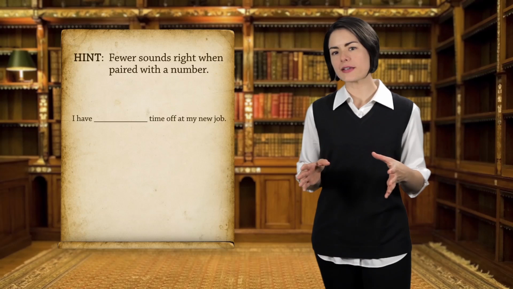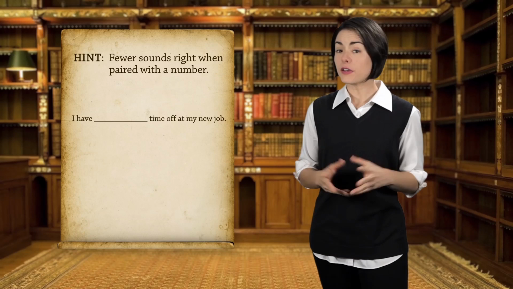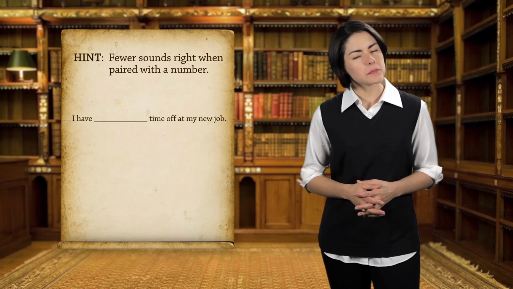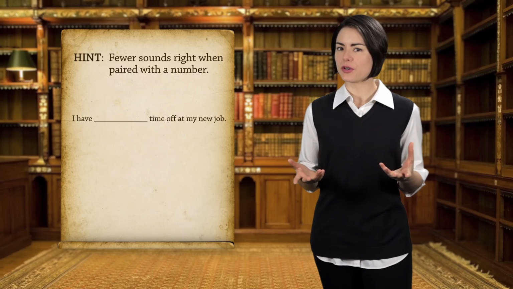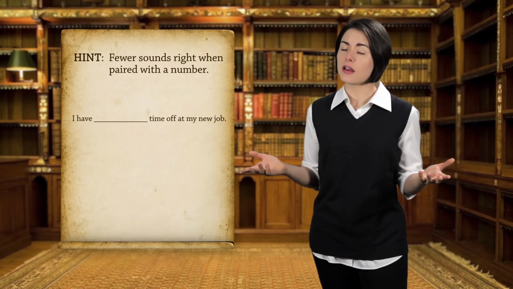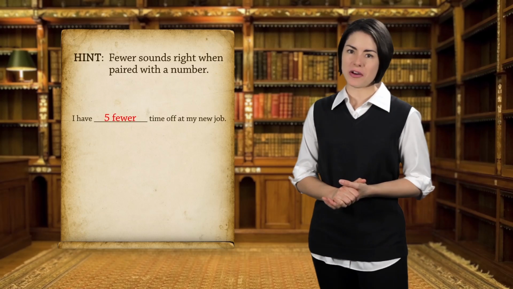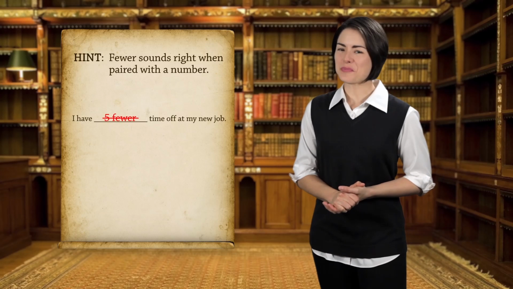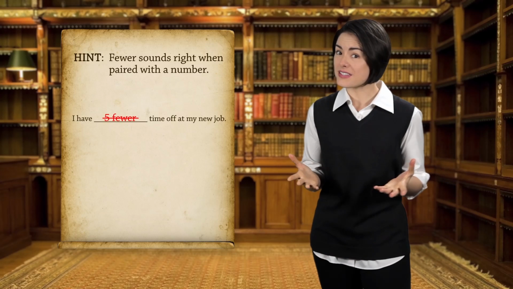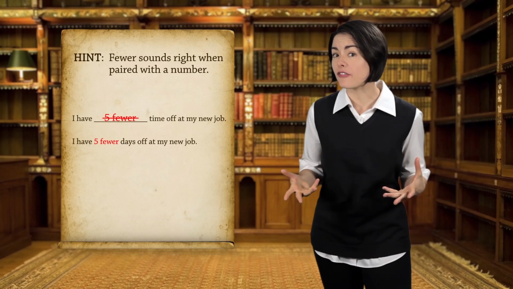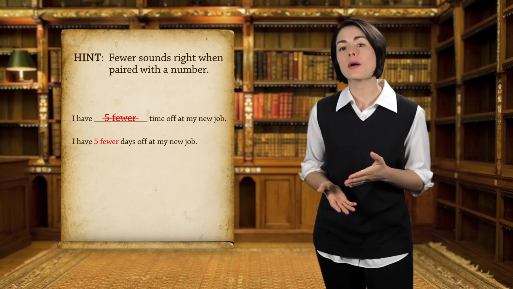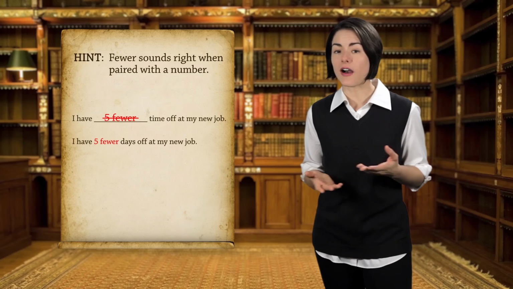Here's another good way to test which word to use. Fewer sounds right when it's paired with a number. Try putting "5 fewer" into your sentence and see if it works. I have 5 fewer time off at my new job. That sounds pretty awkward, but you could say, I have 5 fewer days off at my new job. You can count up the days, so now it makes sense to say "5 fewer."